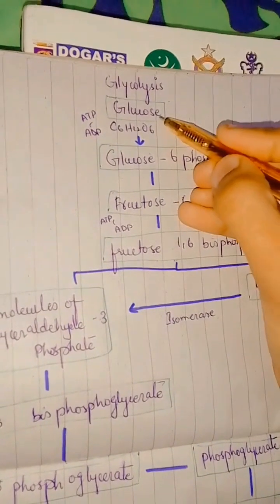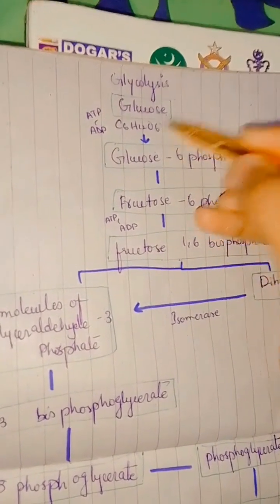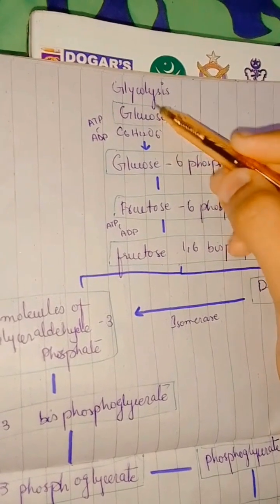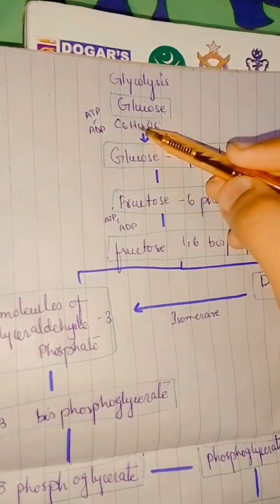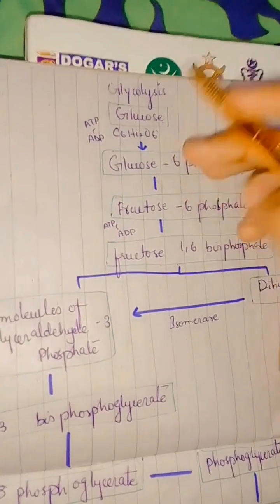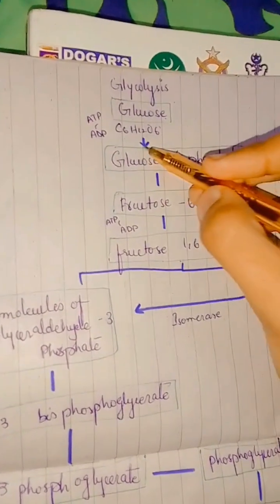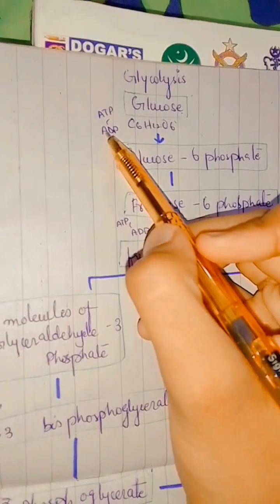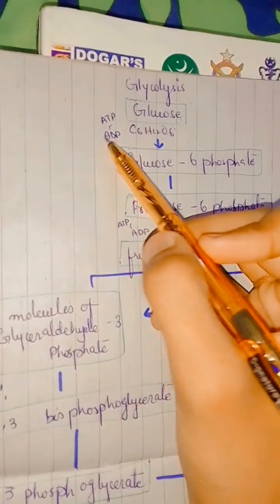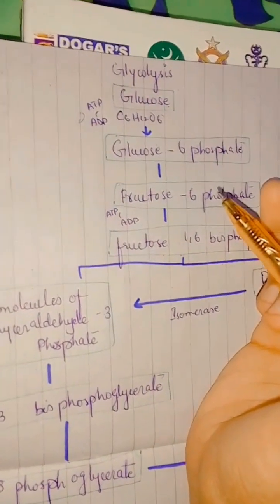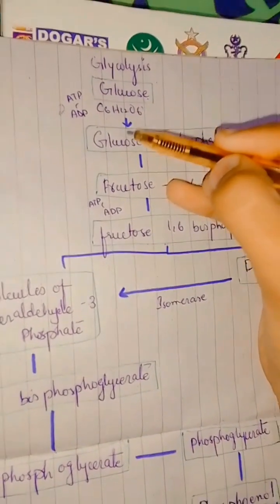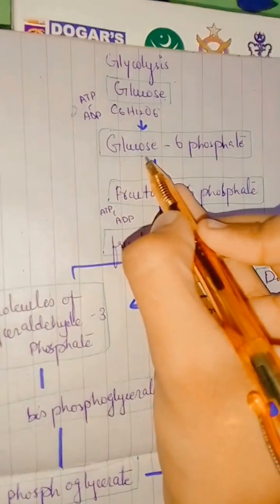First of all, the glucose is a 6 carbon compound sugar. When glucose is broken down or converted, ATP is utilized here, means one ATP is consumed, two molecules of ATP are consumed here. When it converts, the glucose remains the same.